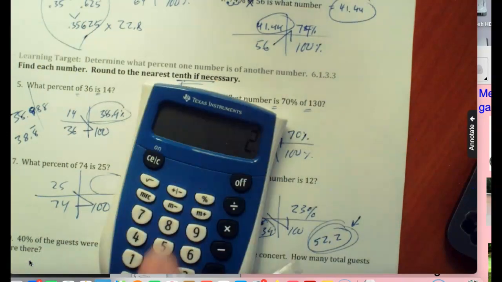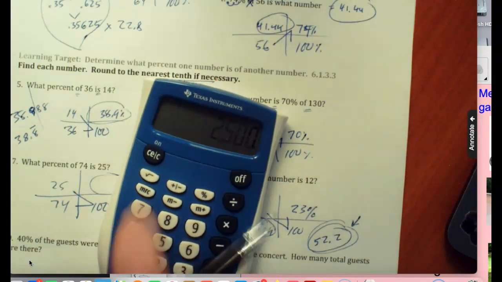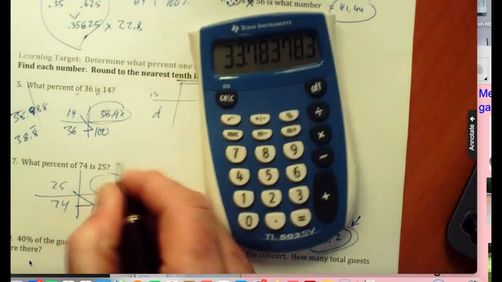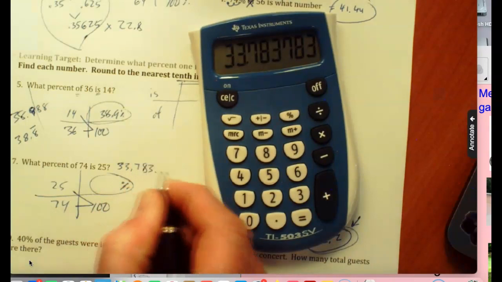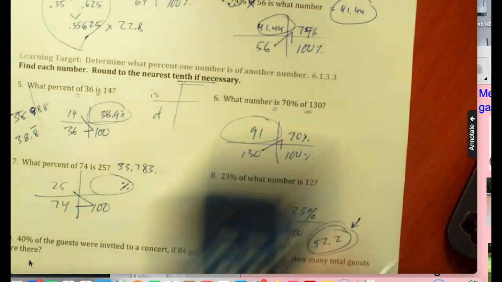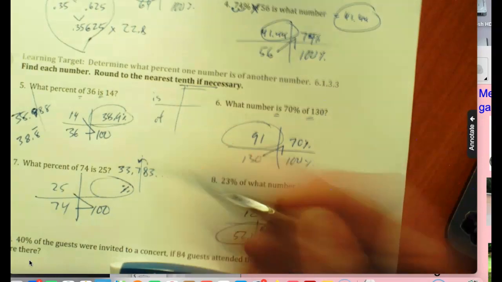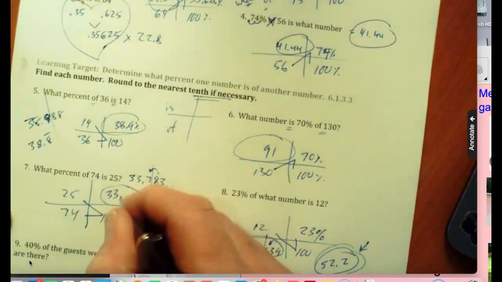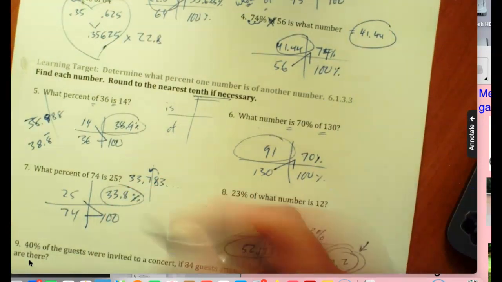We've got 33.783, blah, blah, blah. Rounding to the nearest tenth, again, we drop that door in after the dime spot. Is there enough to raise that up? Yes, there is. So we are going to call this 33.8. And like I said, it's about a third of it.